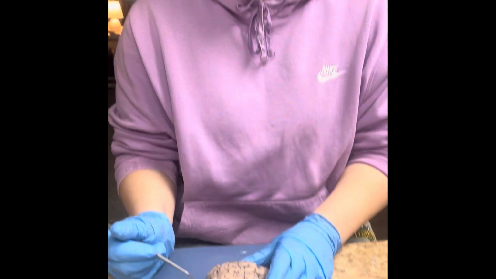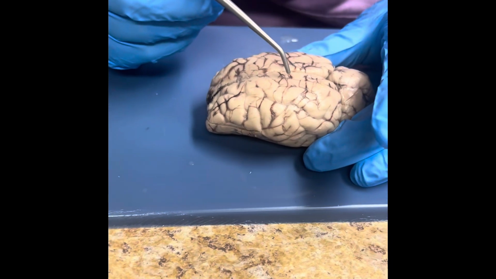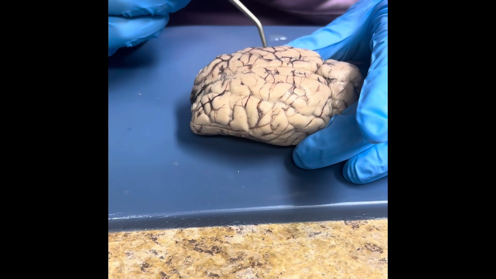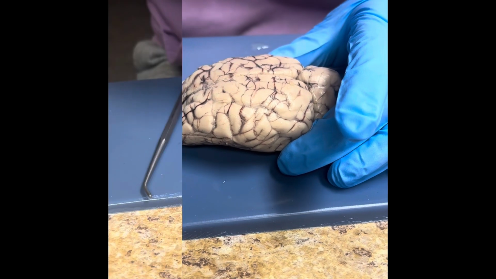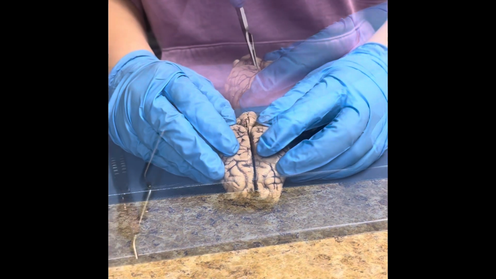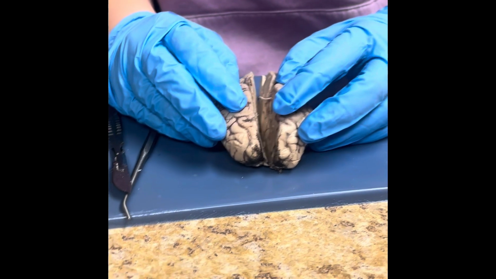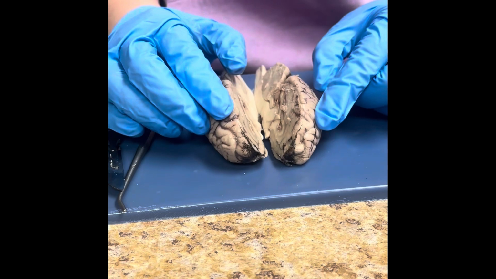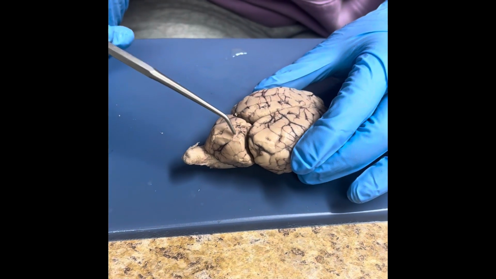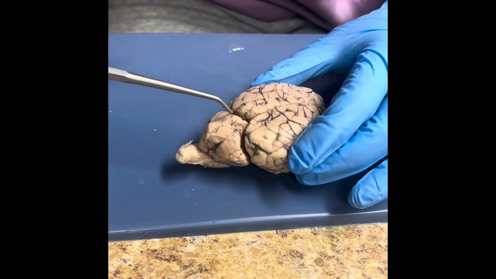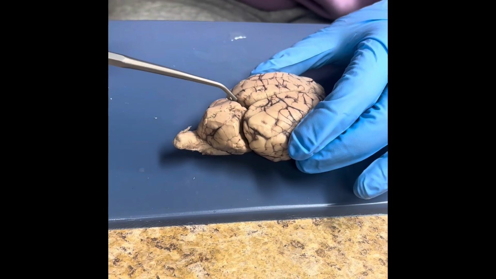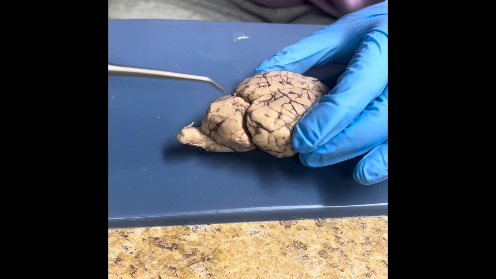Now we're going to talk about the sulci. These are right here, and they are the grooves between the gyri. The medial longitudinal fissure is where I cut the sheep's brain in half, and it separates the left and right hemispheres. This is the cerebellum. The cerebellum does things like coordination of movements and helping you stay balanced. And it's also known as the mini brain.